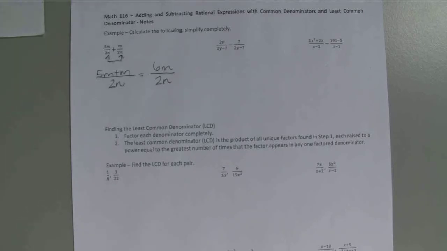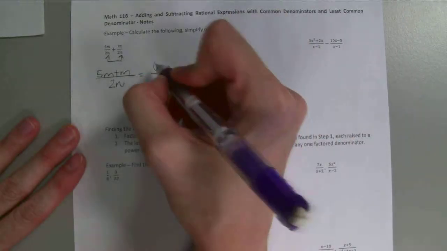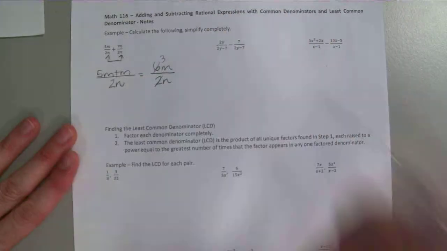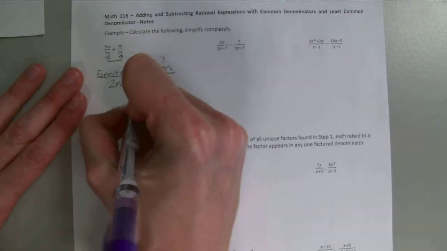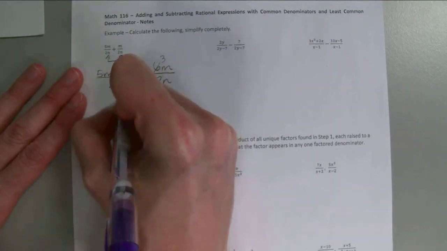And then at this point, you just have to be careful and ask yourself, does anything reduce? The m and n won't cancel, but what about the 6 and 2? Do you guys see why that's okay? Because they're shoved right next to each other. There's not a plus sign there, okay? So we can reduce this to a 3. The 2 goes to a 1. So your final answer is 3m over n.